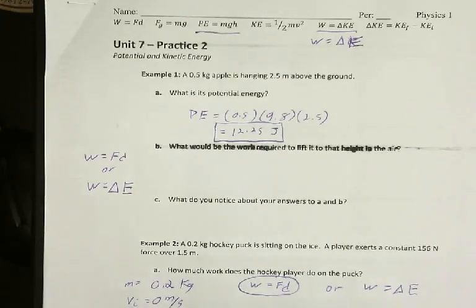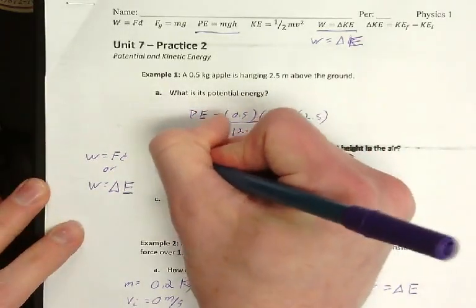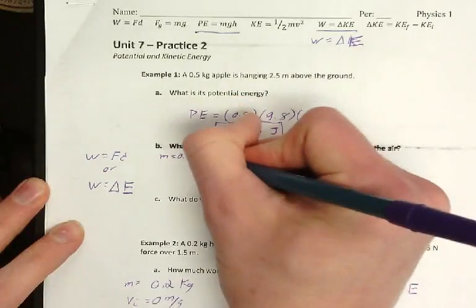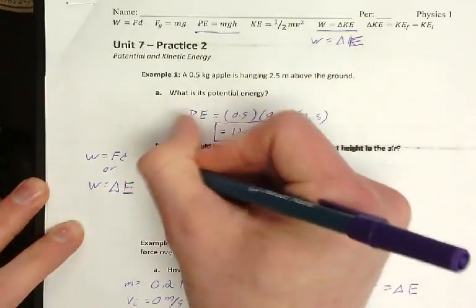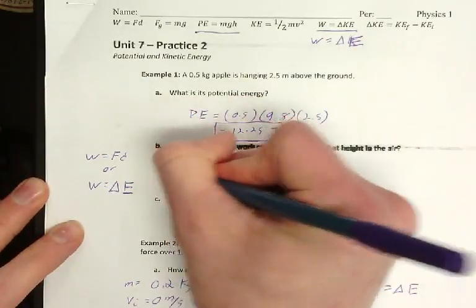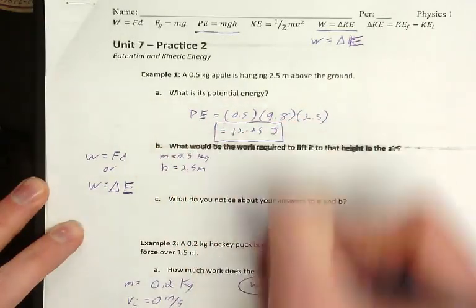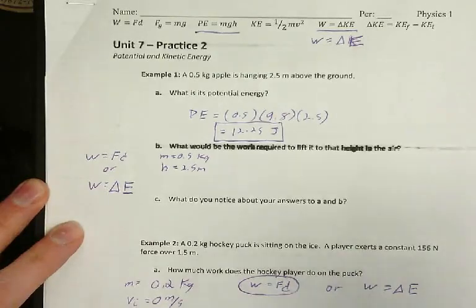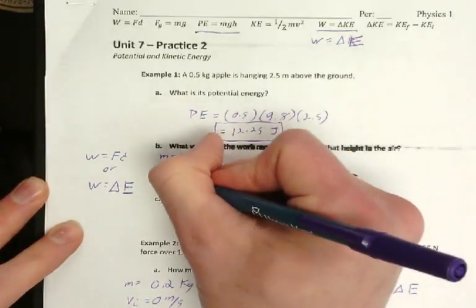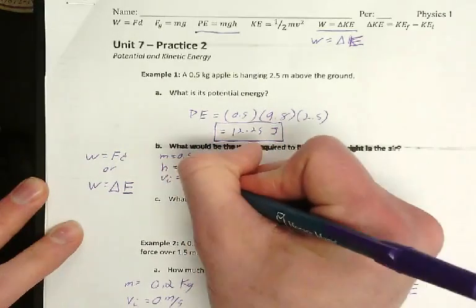So, write down the things that you know. We know the mass to be 0.5. We know the distance or the height. So this is in the air, a height of 2.5 meters. Some people asked, is it starting at rest? Yes, you can assume that. So the V initial, if you're thinking about that, would be 0.